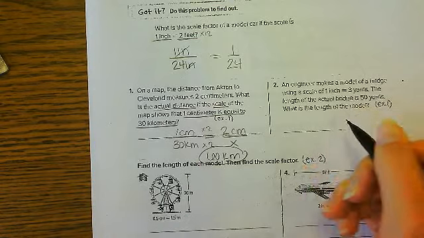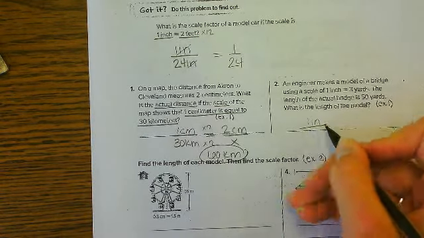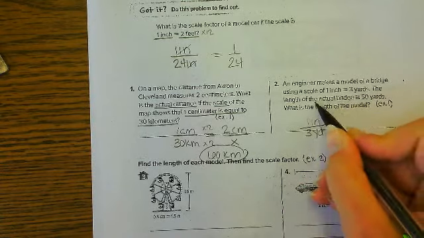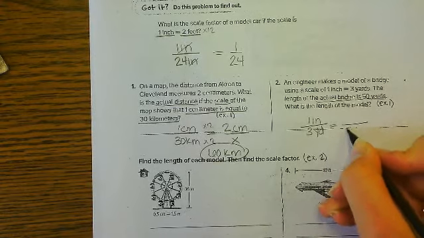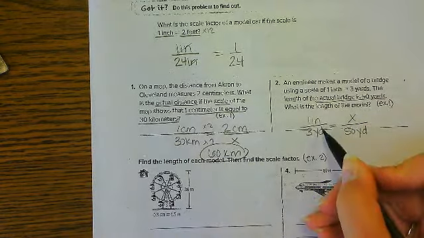And this one, the engineer makes a model of a bridge using a scale of 1 inch is equal to 3 yards. If the actual distance, this time they're giving us the real life distance, 50 yards, goes on the bottom, what's the length of the model?